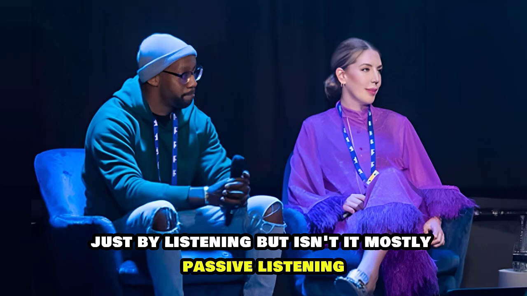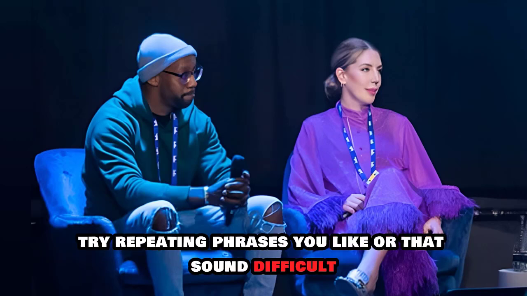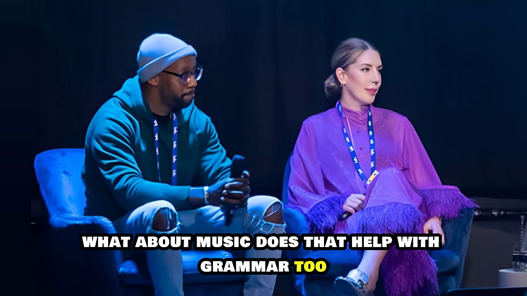But isn't it mostly passive listening? You can make it active. Pause, rewind, try repeating phrases you like or that sound difficult. Like having a personal language tutor. Right. What about music? Does that help with grammar, too?